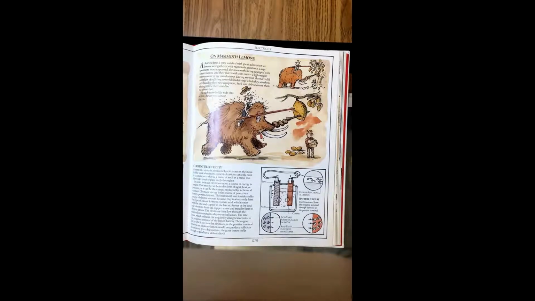Electrical current is the number of electrons flowing past a fixed point in a certain amount of time. Current is measured in amperes or amps. 1 ampere is 6.25 times 10 to the 18th electrons per second passing through the circuit.